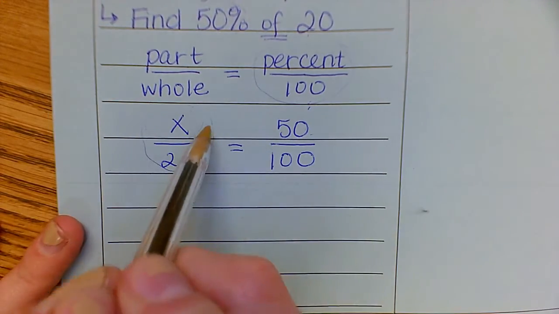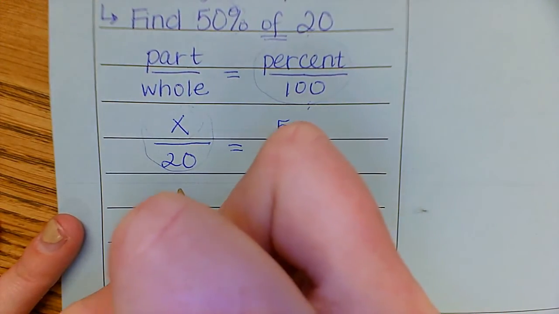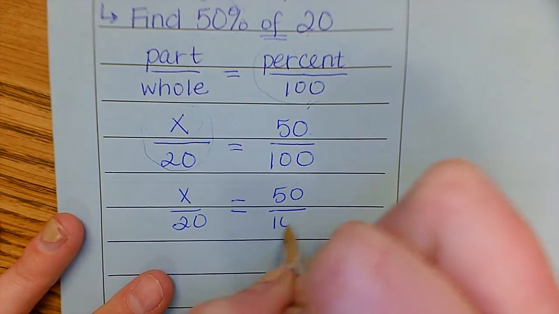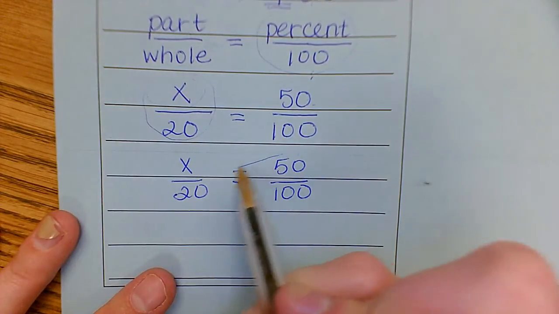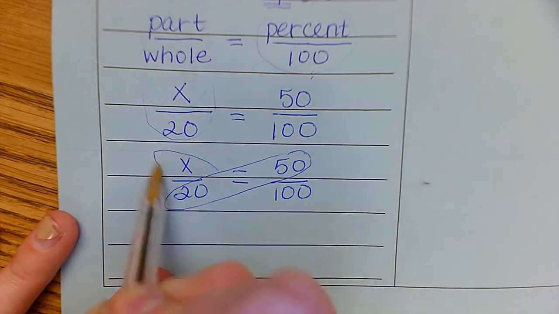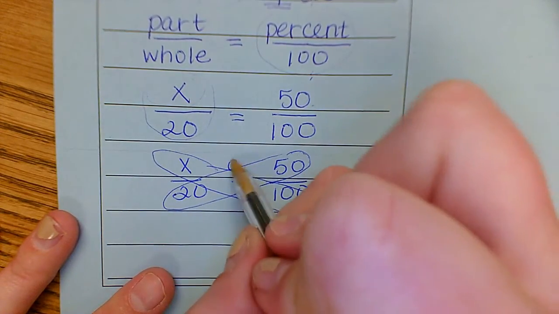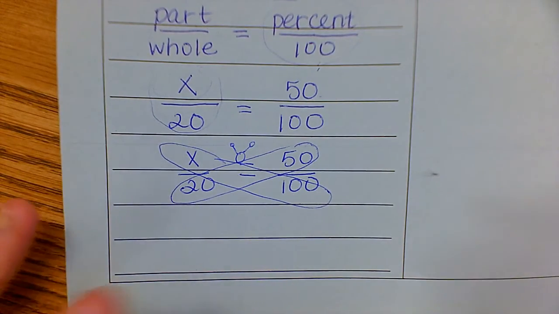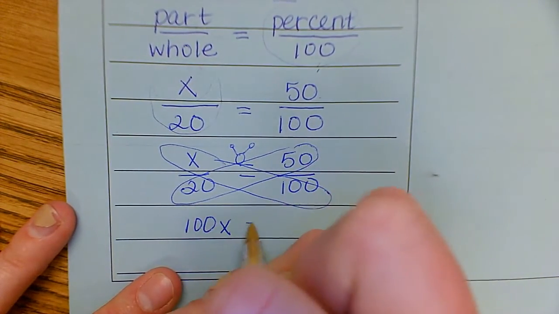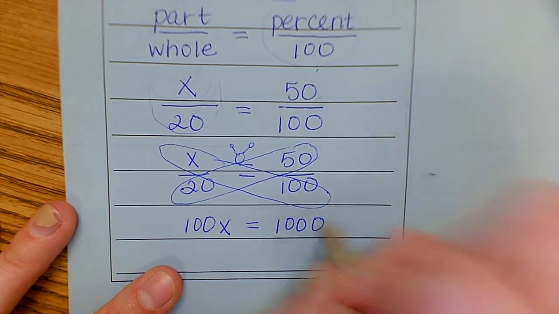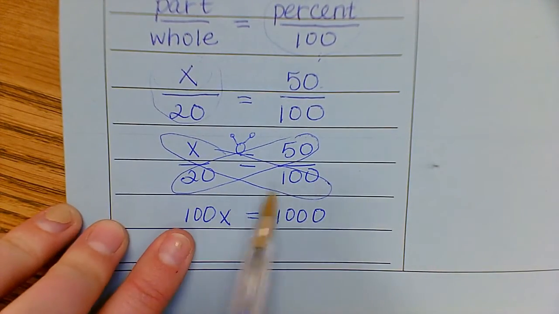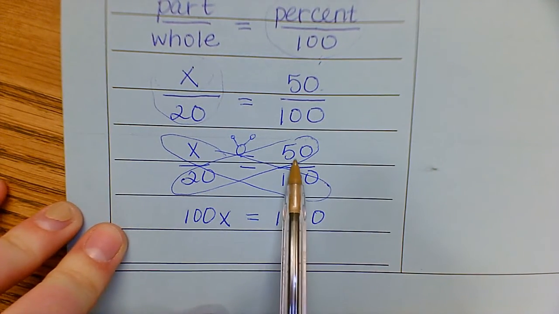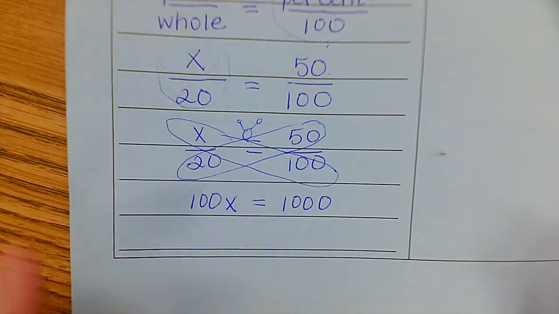So anyways, I'm sure Sam said that if we have our proportion, we would do our butterfly. So we have our four wings, I guess, and our little head. If we do our butterfly, I'm sure Sam told us that we would have 100x equals 1,000. I got 100x by doing 100 times x, and then I got 1,000 by doing 20 times 50. So now I have 100x equals 1,000.